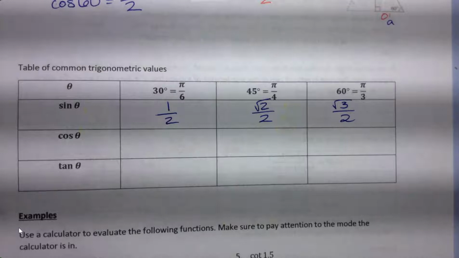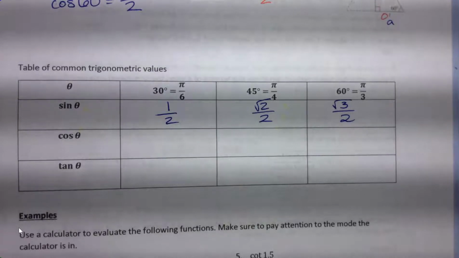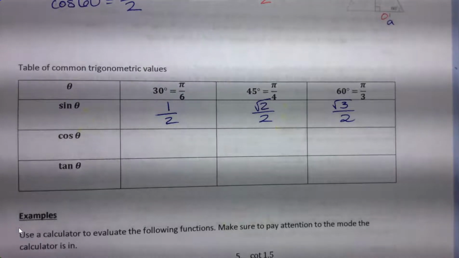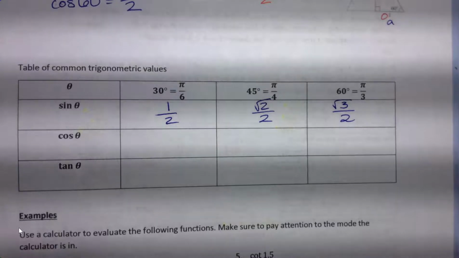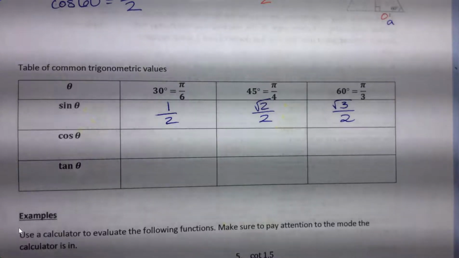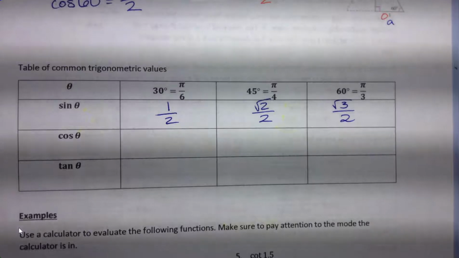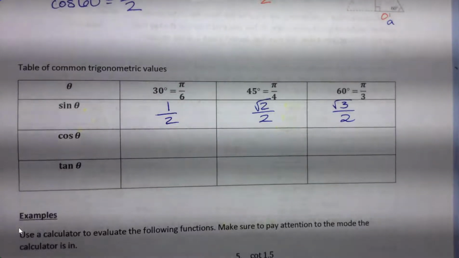The 30, 60, 90 triangle is a special pattern where your hypotenuse is double one of your side lengths, and then the other side length is half the hypotenuse times the square root of 3. Then for the 45, 45, 90 triangle, you have two congruent side lengths that are the legs, and then the hypotenuse is the leg value times the square root of 2. So that's where these values are derived from.